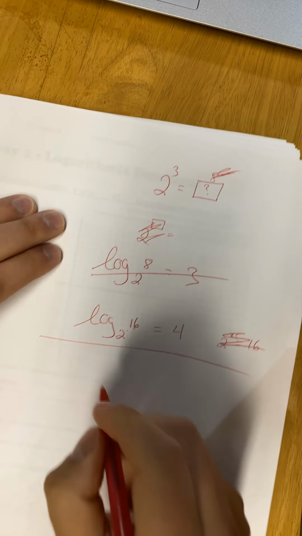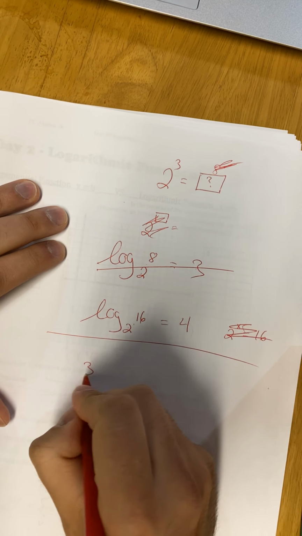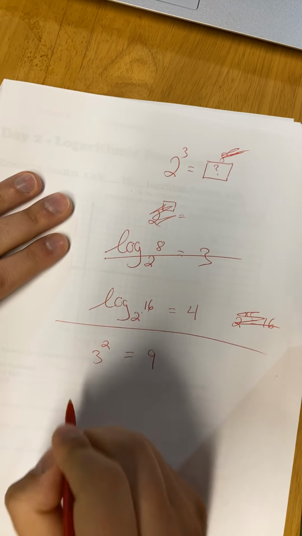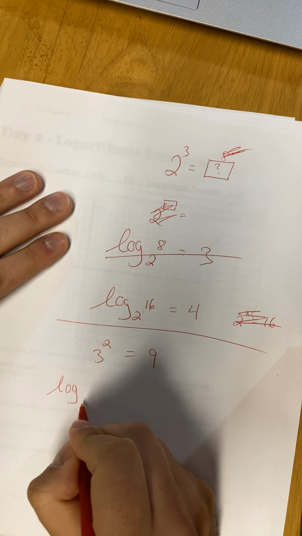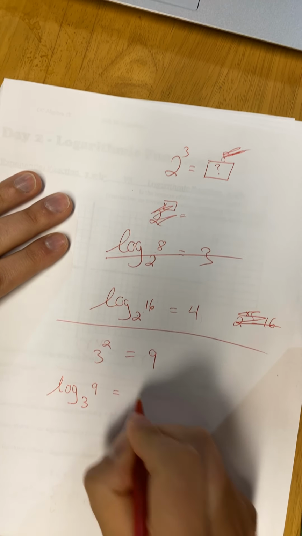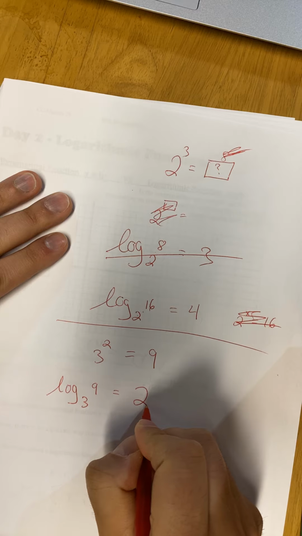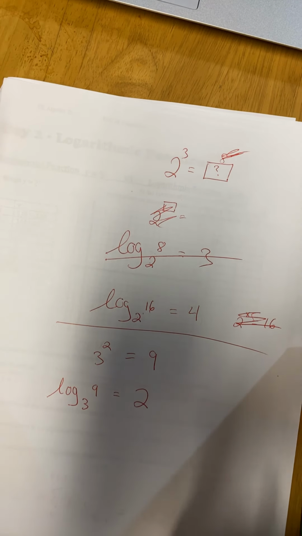to write it. So if I wrote 3 squared, that's 9. But if I wrote log base 3 of 9, that means 3 to the what is 9, 2. So if you see log, think of to the what.